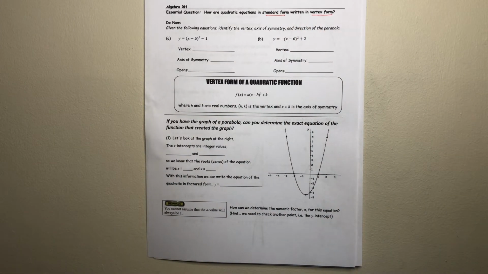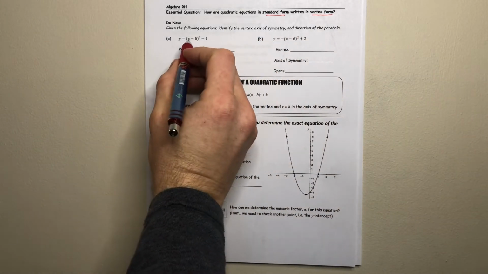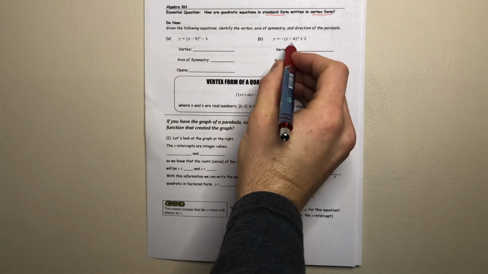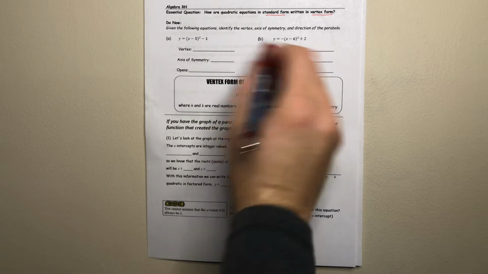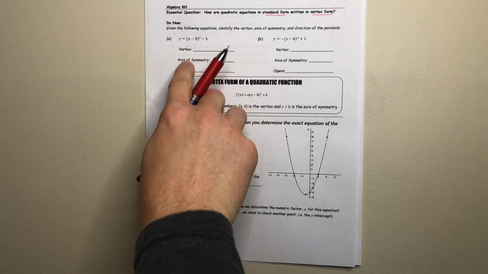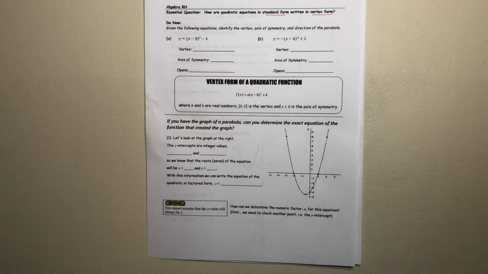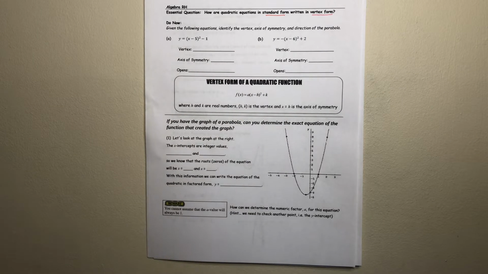All right, so let's do this one. This is a recap of last lesson. These are already in vertex form. If you remember how to do this, it's a great time to pause the video. Try to identify the vertex, the axis of symmetry, and whether it opens up or down. Then press play and we'll go through the do now.